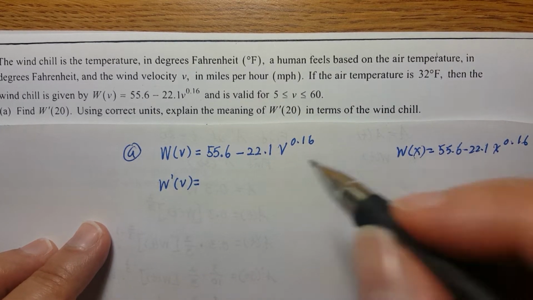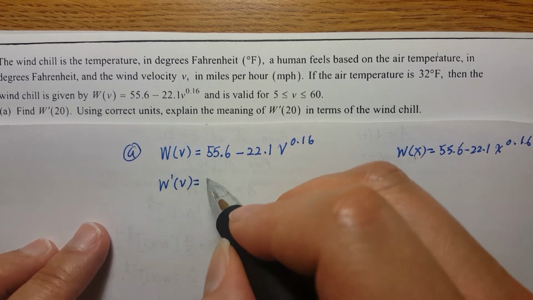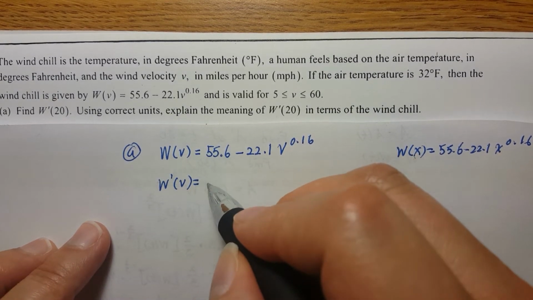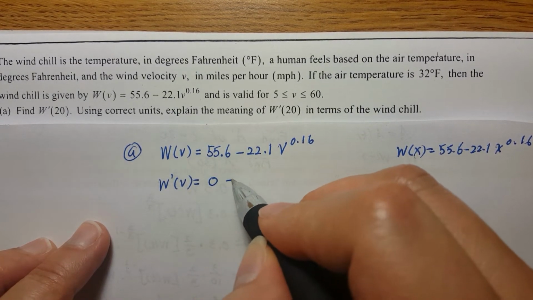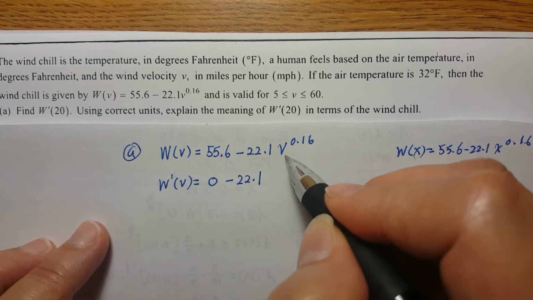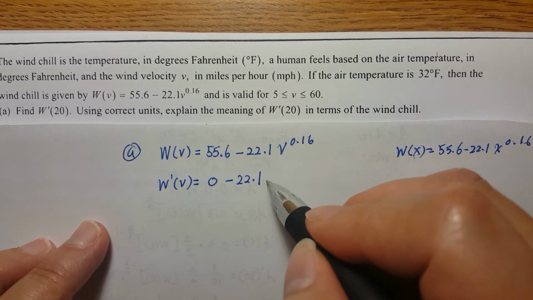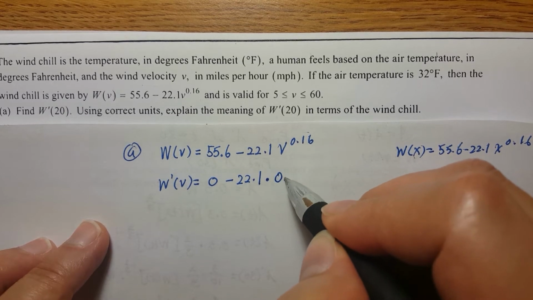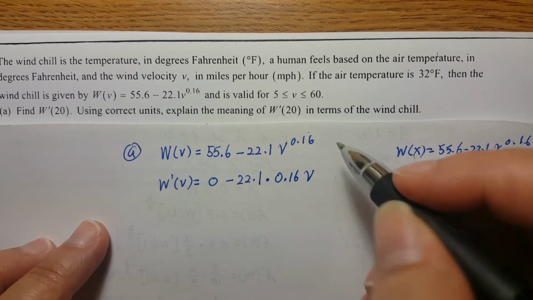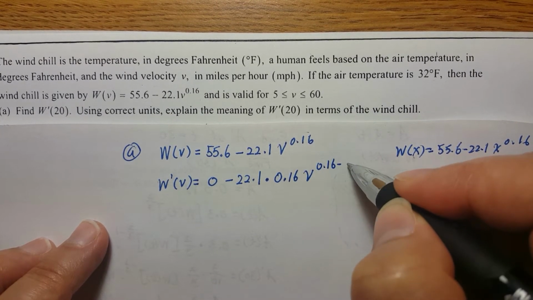Imagine this is X. Now take the derivative of the 55.6, so the derivative will be 0 minus 22.1, imagine this is X, and now you bring the exponent to the front, keep the same base, and then subtract one from the exponent.